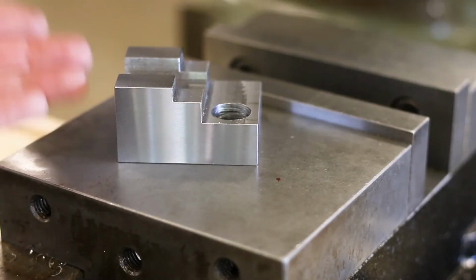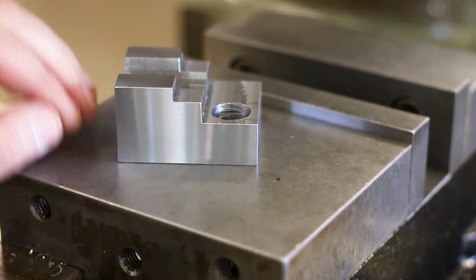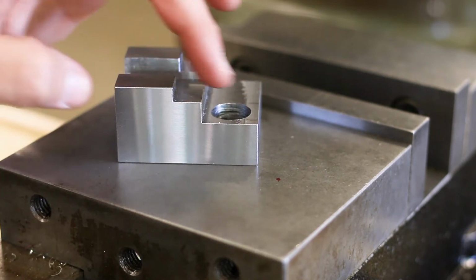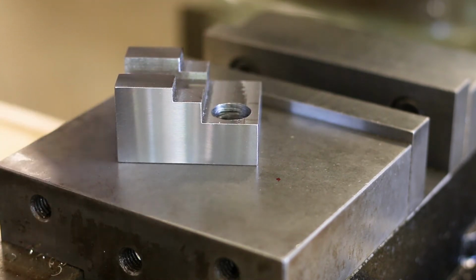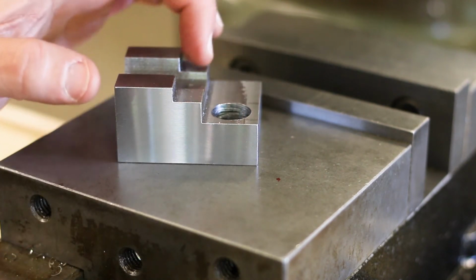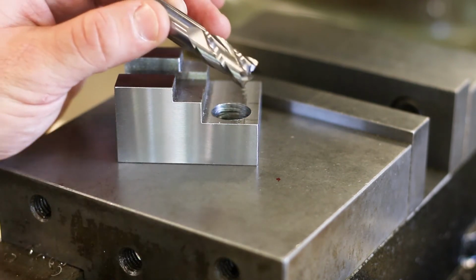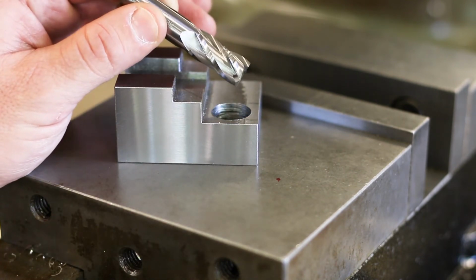All right, folks, that's all the outside surfaces done on the part. The only things which remain to be done are all on the top of the part, so steps and slots and holes and such. The first thing that we're going to take care of are these steps right there. And in order to cut those, we're going to use a carbide end mill.